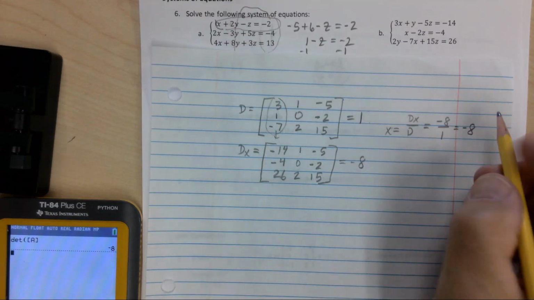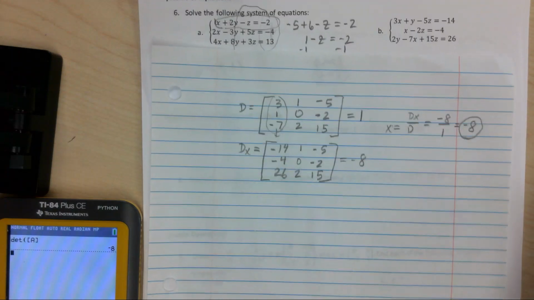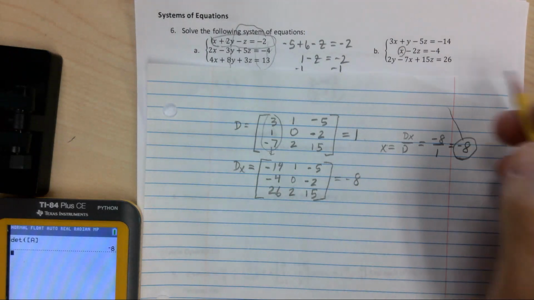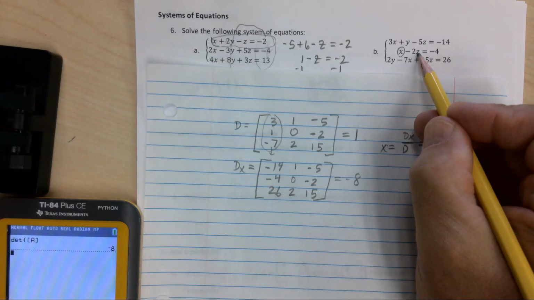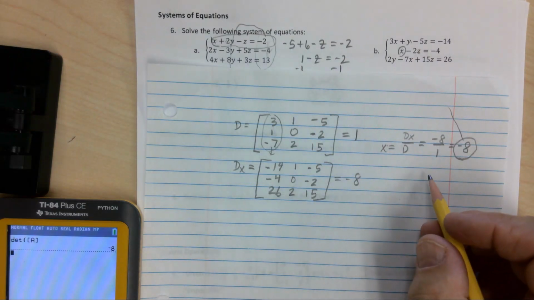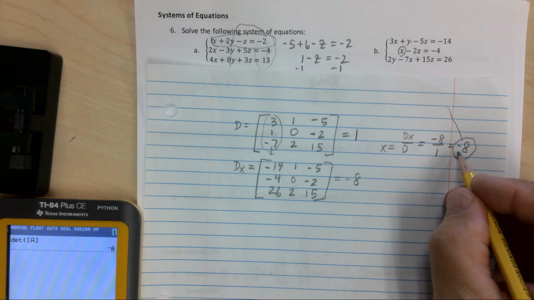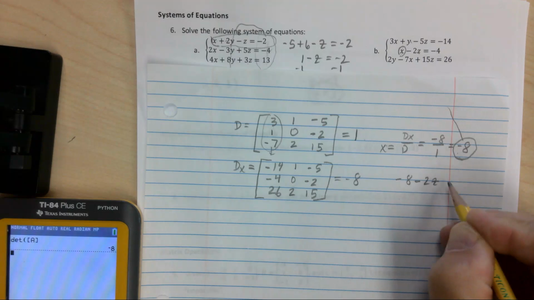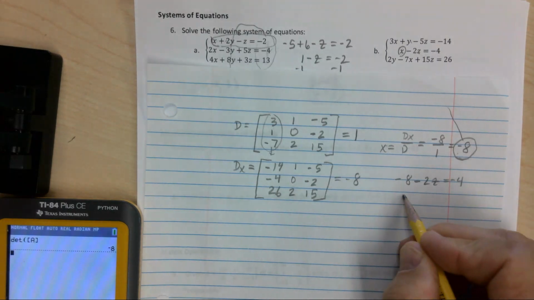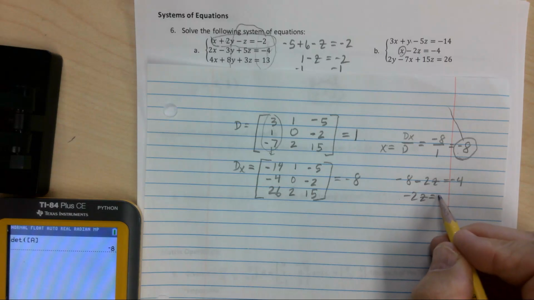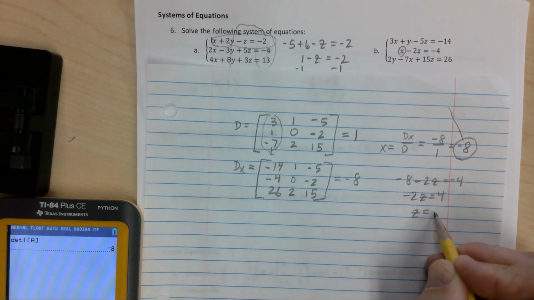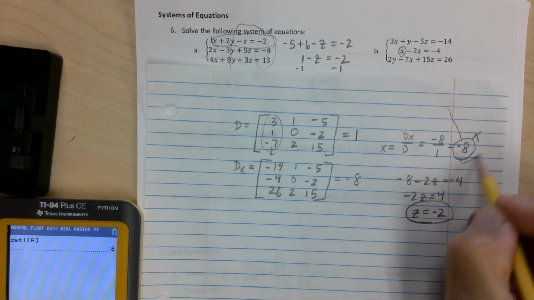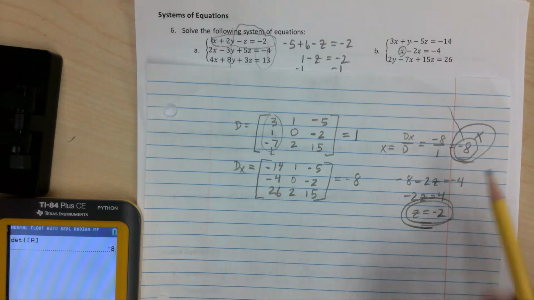Now here's what's interesting. I already know x is negative 8, so why don't I just plug it right in there and find z, and once I know x and z I can find y without having to do all this Cramer's rule and stuff. So I'm going to pop that right in there. Negative 8 minus 2z equals negative 4. I'm going to add 8 to both sides and get 4, divide by negative 2, and I get z is negative 2. So there's my x, there's my z, and I'm going to find y.